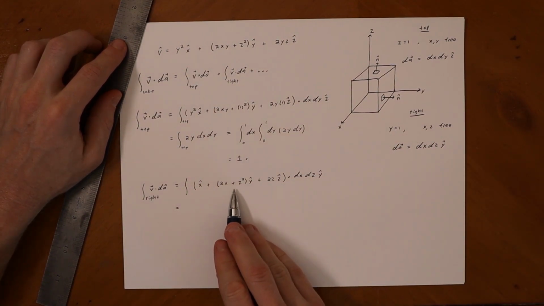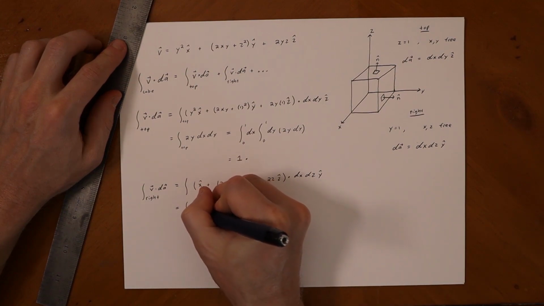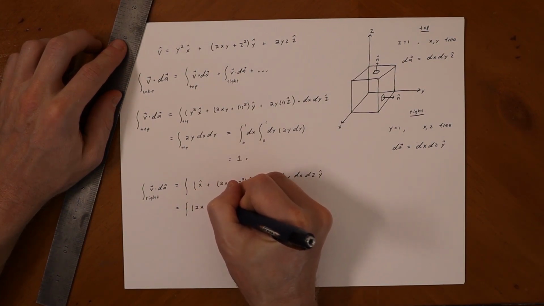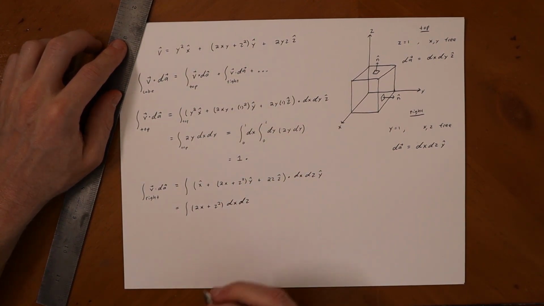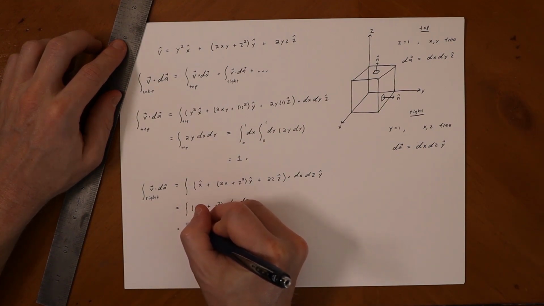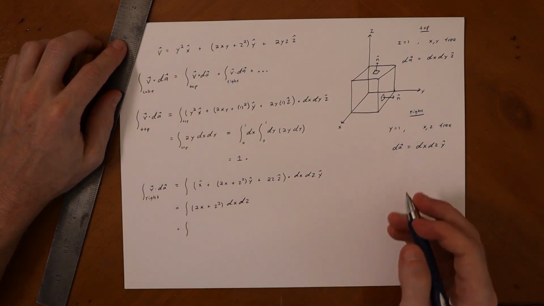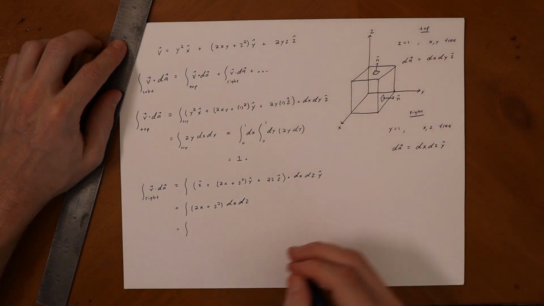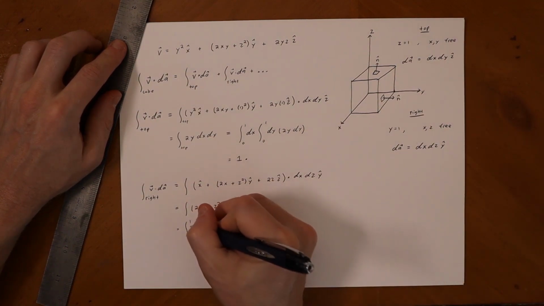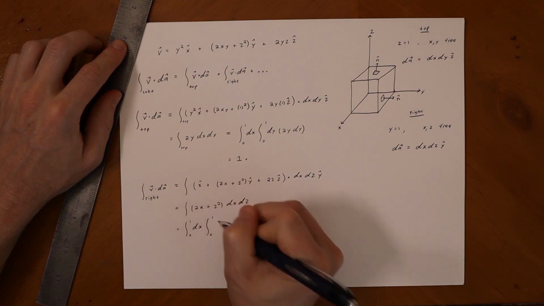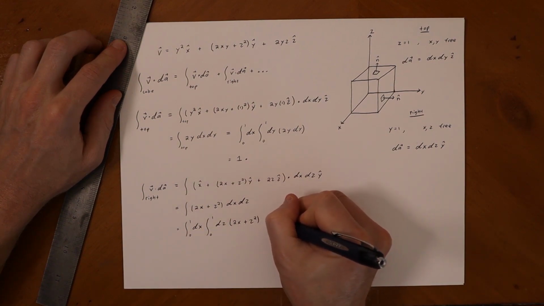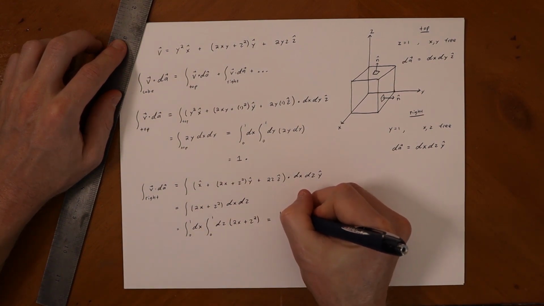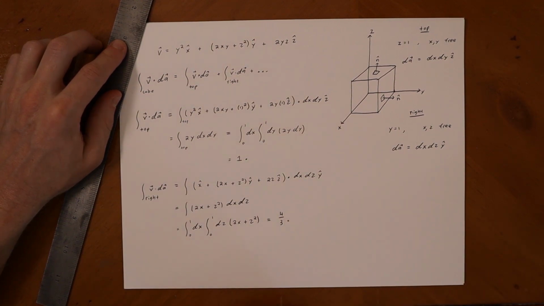We do the dot product, only this middle term contributes. We find the integral of (2x plus z squared) dx dz. And now we just have an ordinary double integral over x and z, and so we just go ahead and do it. We insert the ranges of x and z. In this case, again, it's just 0 to 1 for each of them. So we have integral 0 to 1 dx, integral 0 to 1 dz, 2x plus z squared. And I won't do the integral in front of you, but it comes out to 4/3.